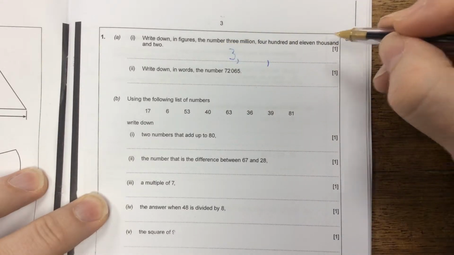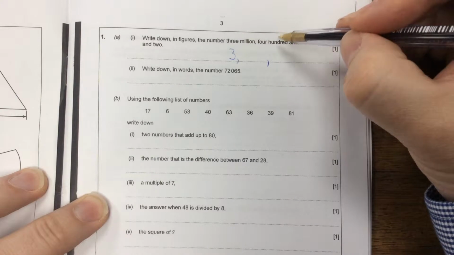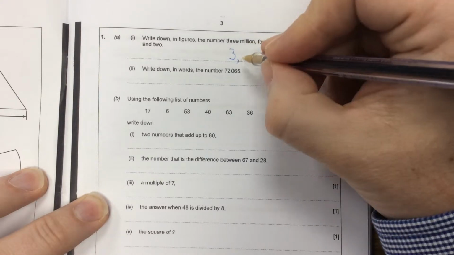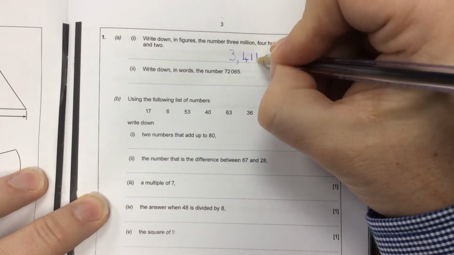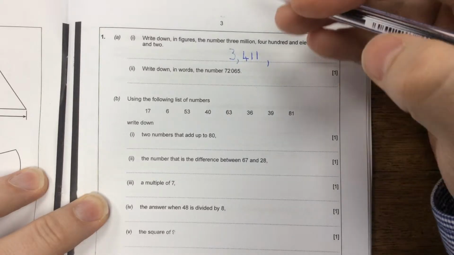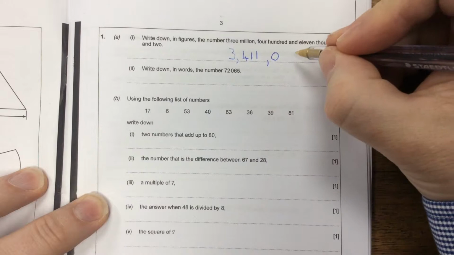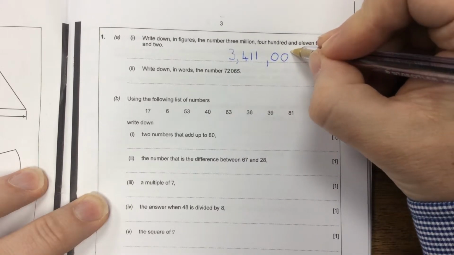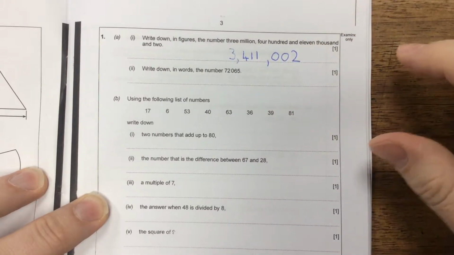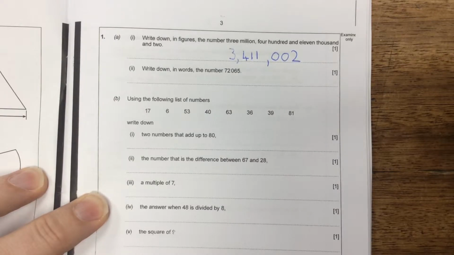So for this first question here, it talks about 3,411,000. So the next three numbers will be 411,000. And then it talks about 2. It doesn't say any hundreds, so I have to put a 0. It doesn't say any tens, so I have to put a 2 on the end. So if you've got that correct, can you write it, please?